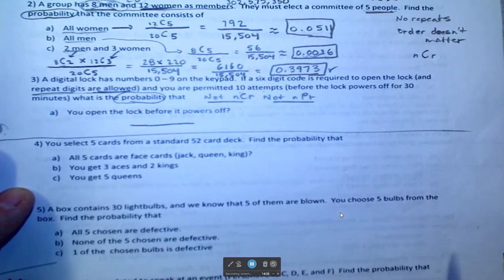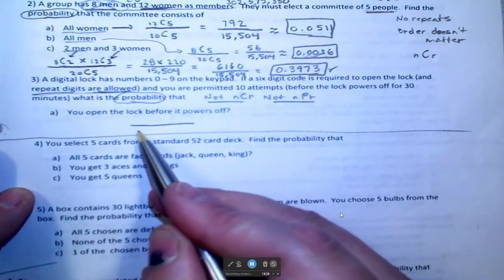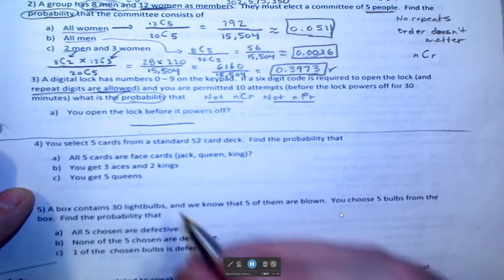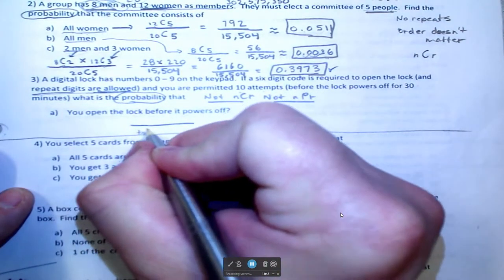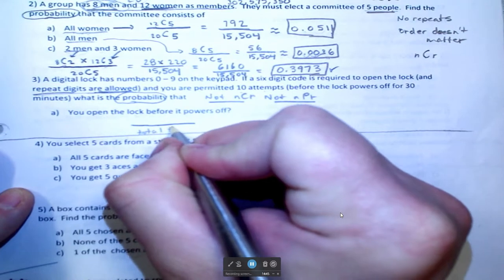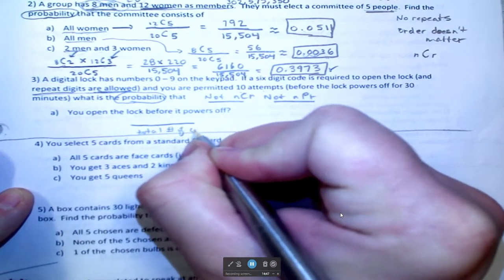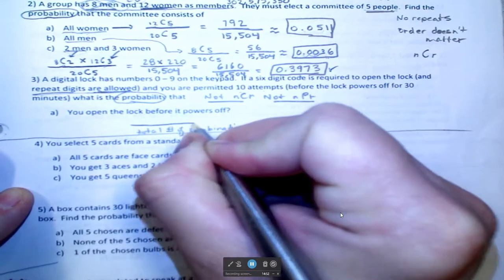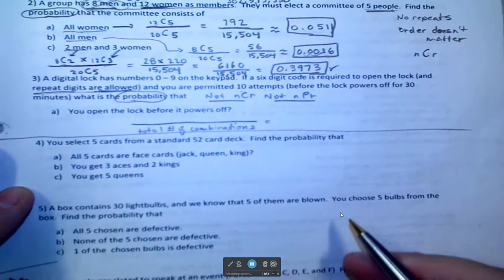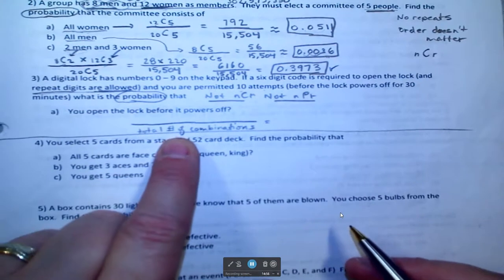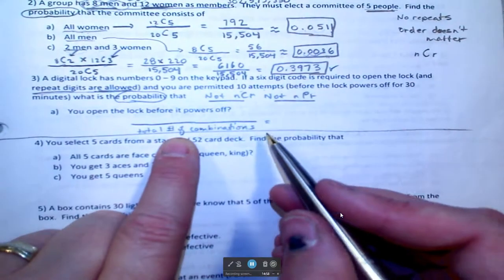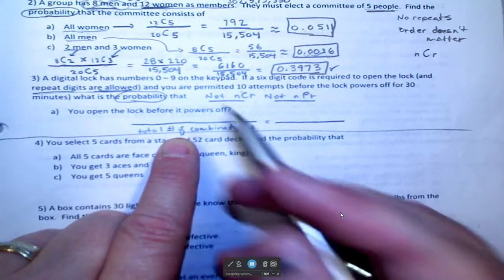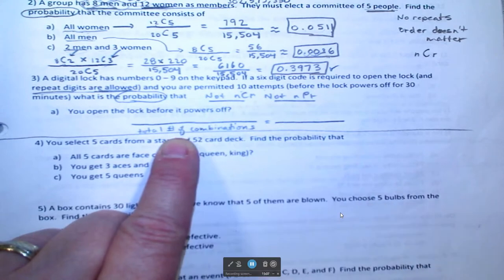So, here's the question. What is the total number of events? Now, what this is going to turn into is the total number of combinations. That's what that's going to turn into, and I have to use the fundamental counting principle to find that. So, the fundamental counting principle, what do we know? We're going to use digits 0 through 9, which is a total of 10 digits.